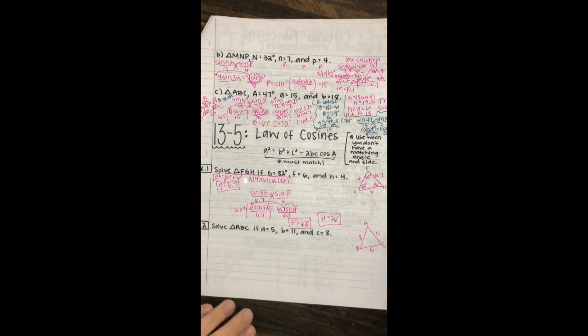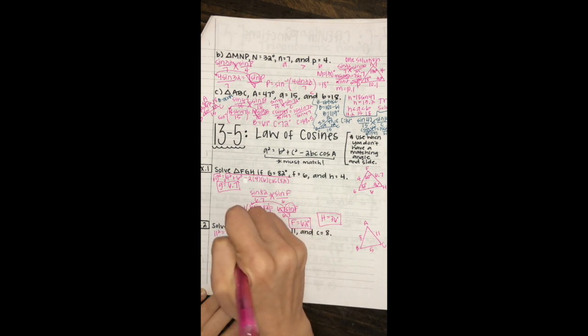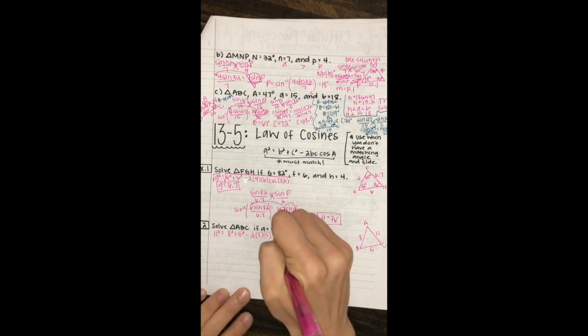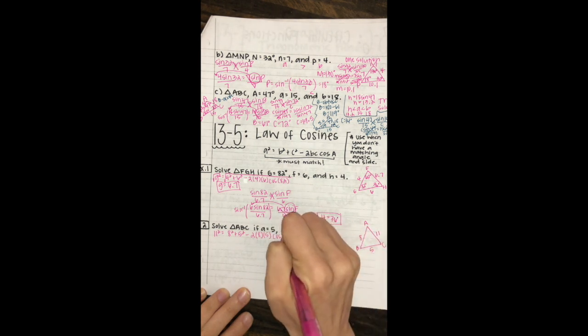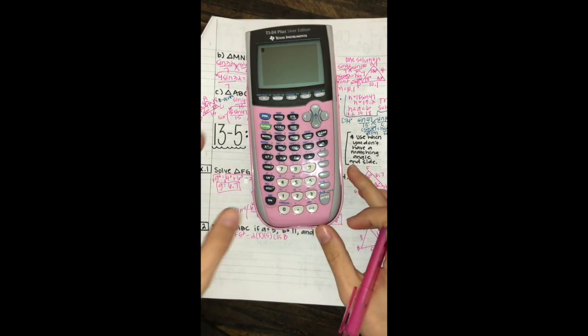So this 11 will be my outside number. So 11 squared equals my other two numbers, 8 squared plus 5 squared minus 2 times 8 times 5 times cosine of, and then capital B. That's what I'm looking for. Okay, what's different is we cannot just plug it all in at one time, so we're going to have to do some steps along the way. Hopefully you can see this okay.